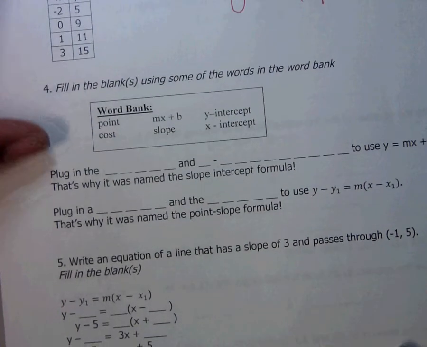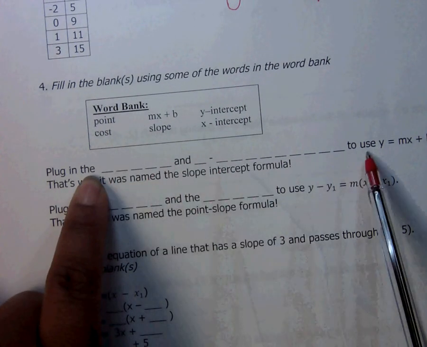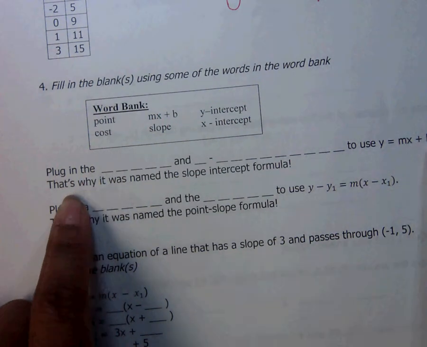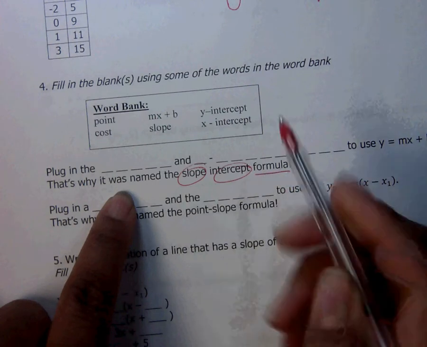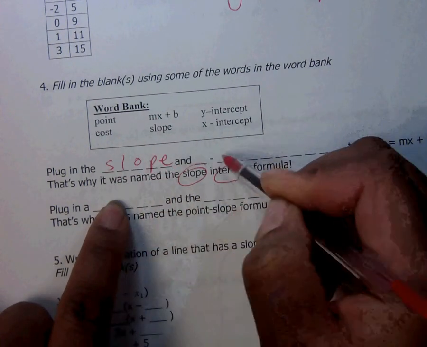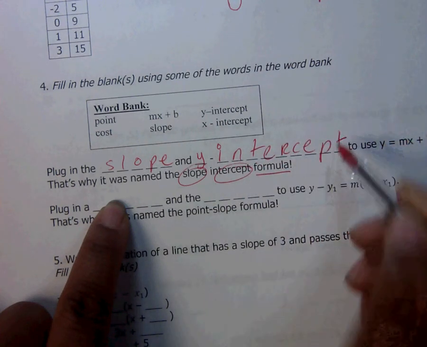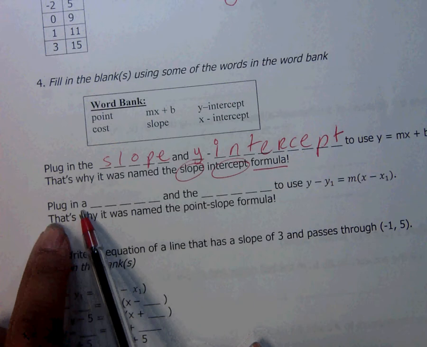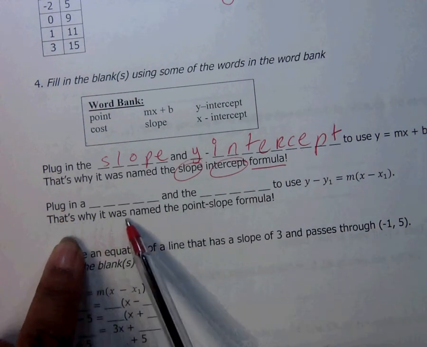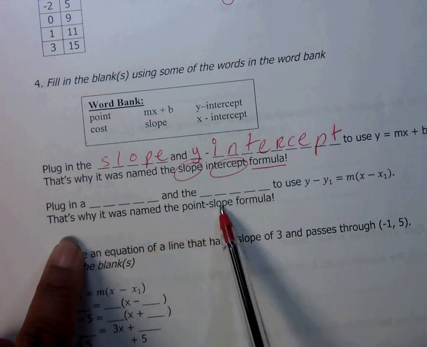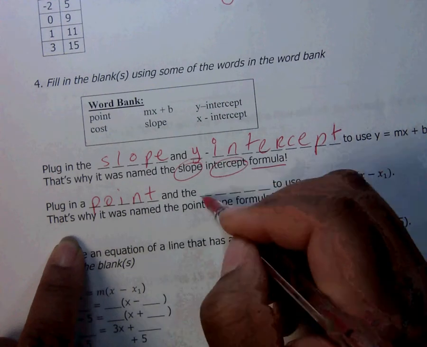Number 4, plug in the something and the something to use y equals mx plus b. That is why it is named the Slope-Intercept Formula. Well, the missing words are slope and y-intercept. Plug in a blank and the blank to use this formula. That is why it is named the point slope formula. Well, you plug in a point and the slope.